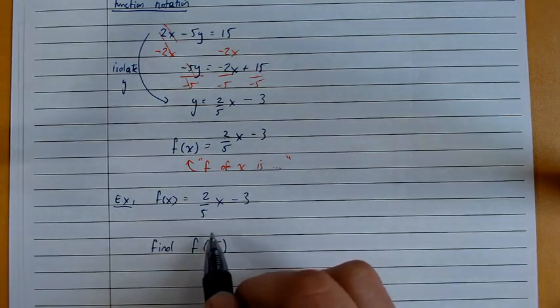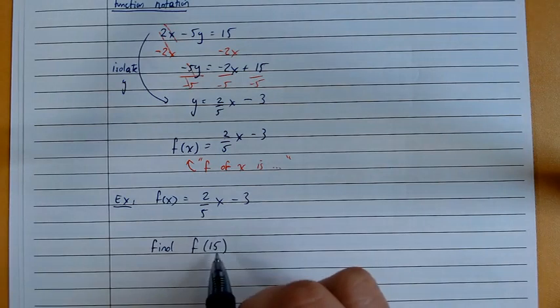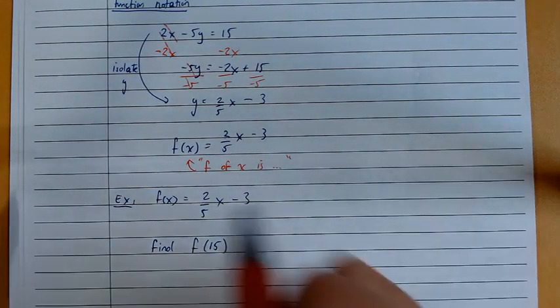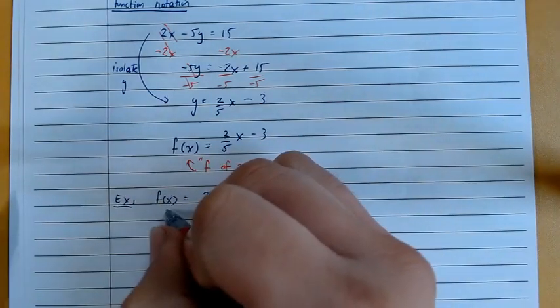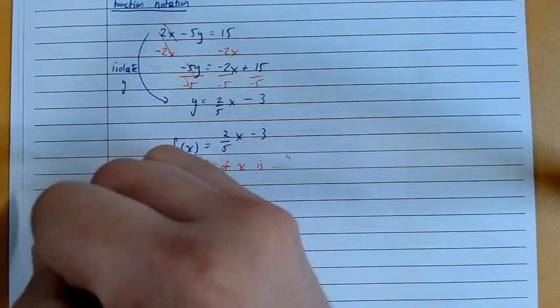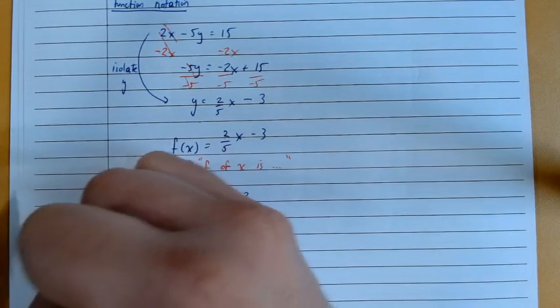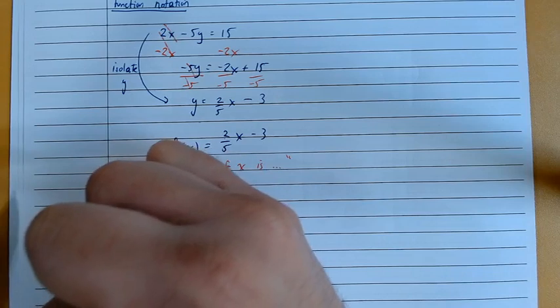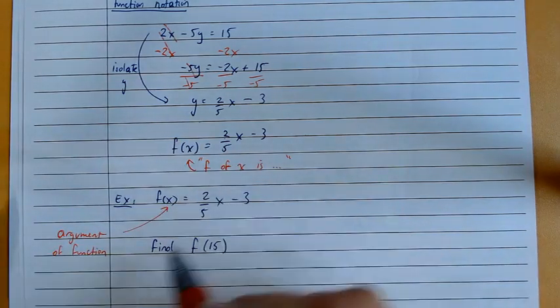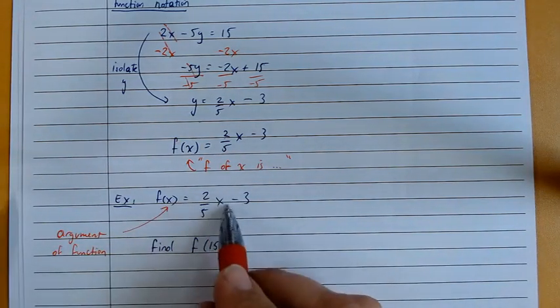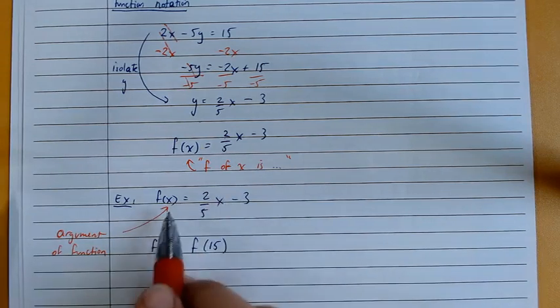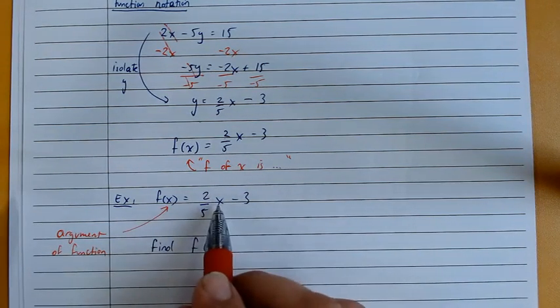It can be replaced with -6, positive 55, negative 1/3, it doesn't matter. This x is called the argument of the function. And that argument represents the variable in your function. It represents the variable in this equation.